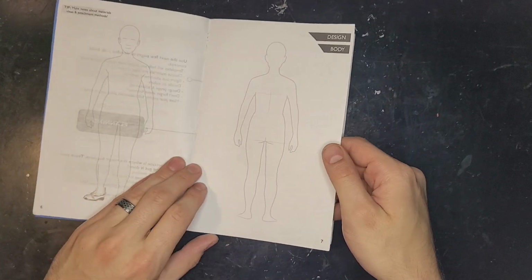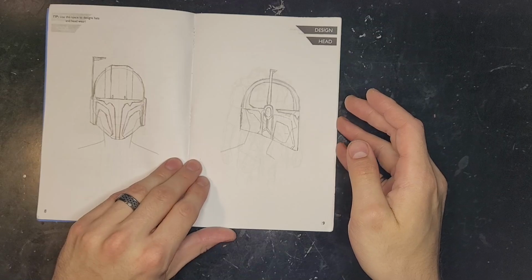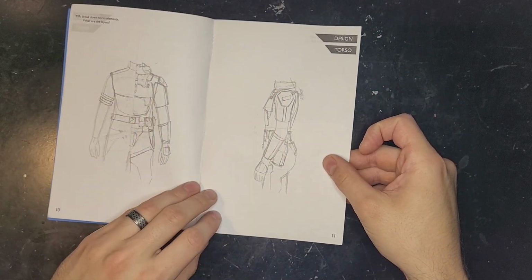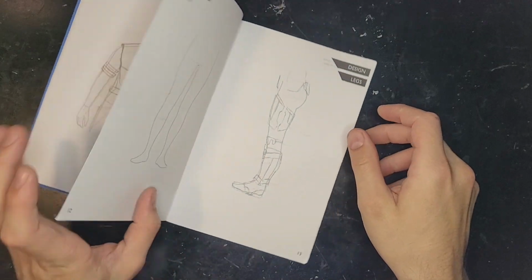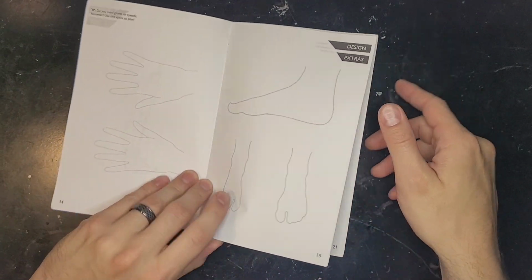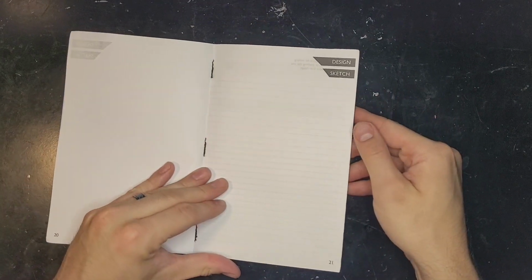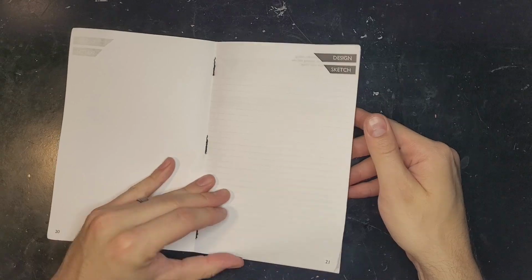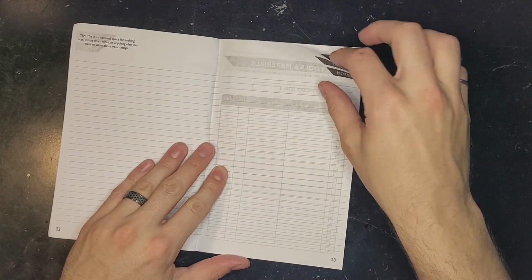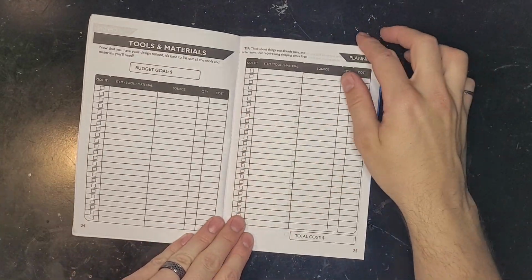And then it has all sorts of gender neutral, what I call 2D mannequins, where you can start to plan out your costume. And as you can see, I never really finished. But then in the back, you can take down notes, things that you learned along the way, budgeting.